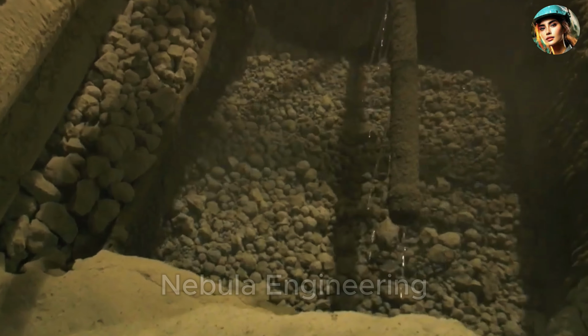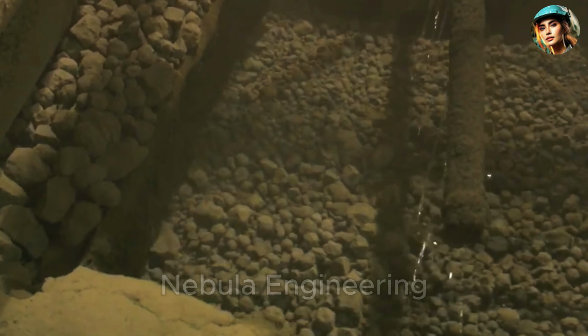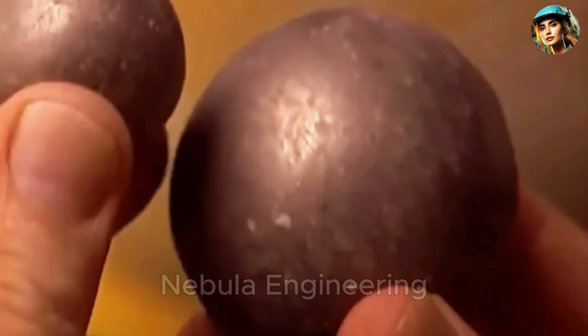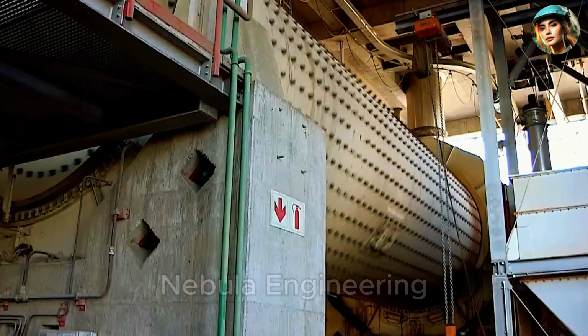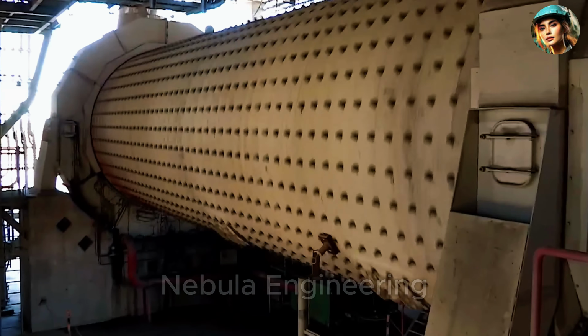The preheated raw mix is then fed into a large rotary kiln where temperatures can reach up to 1450 degrees Celsius. Inside the kiln, complex chemical reactions take place to produce clinker, small pebble-sized nodules.